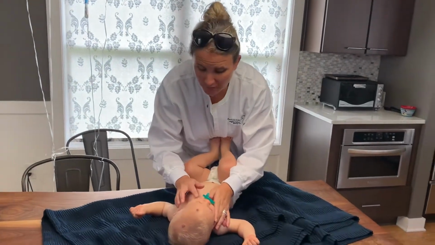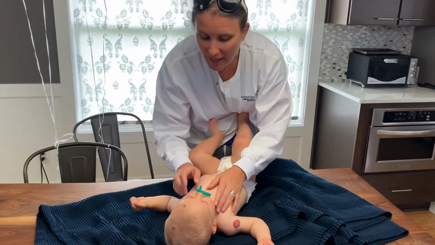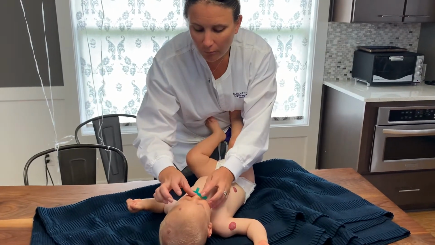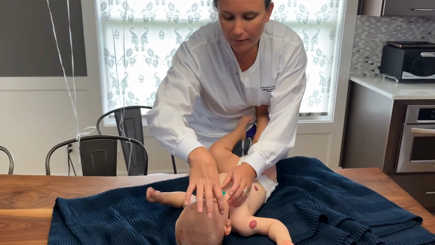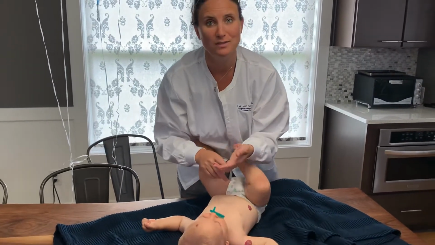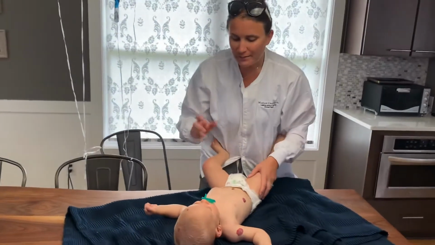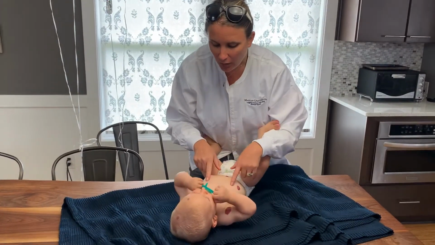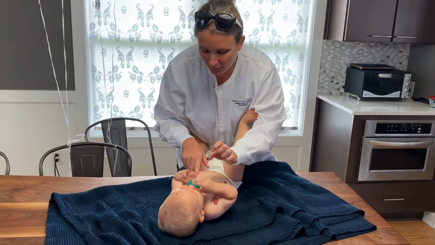Your eyes have no discharge, so that's wonderful. And let me check your nose. His nares appear patent. Babies are belly breathers, but they are also nose breathers. So I always tell moms, don't go boogie hunting. Oh, and you were born with teeth. That's wonderful.